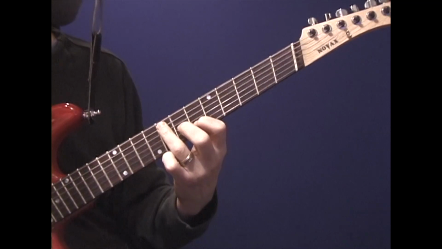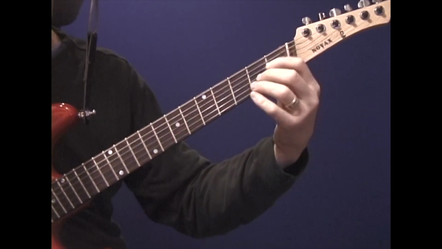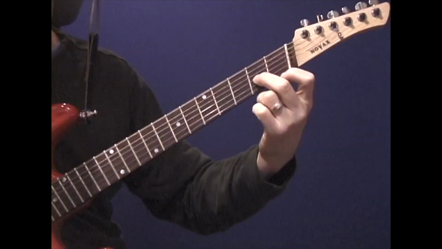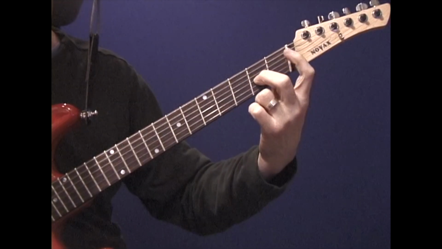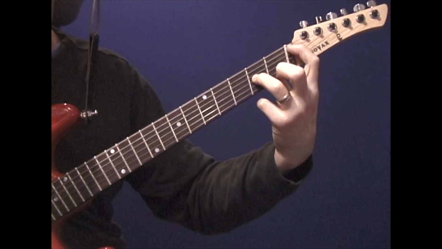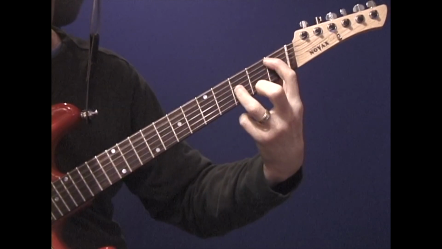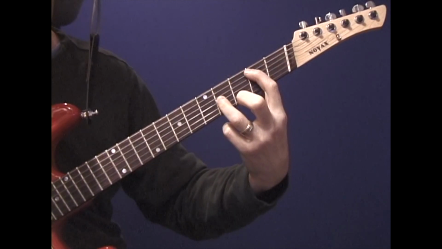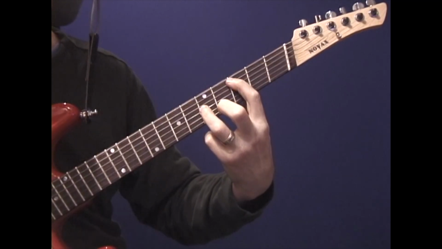And then the next form is the A form. Here we have the A chord with A and A, fifth string open to 3rd string, 2nd fret, and move those up 1 fret to A sharp, 1 more fret to B, B to C is 1 fret.